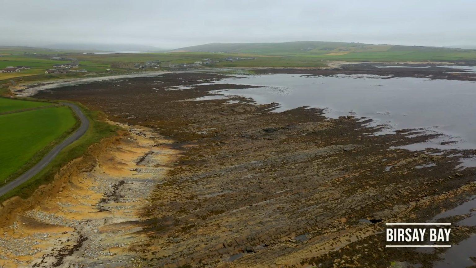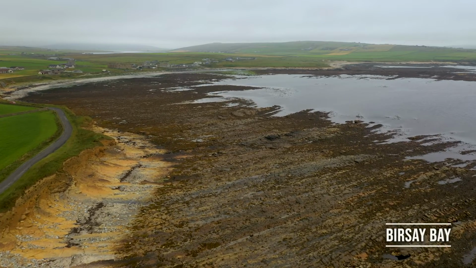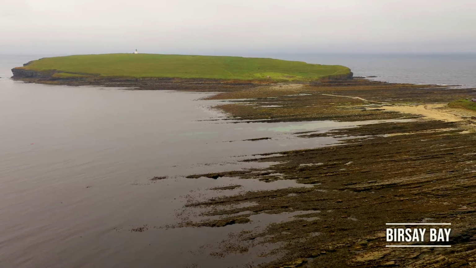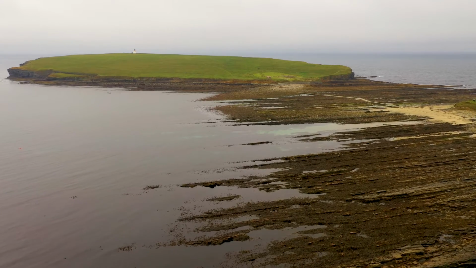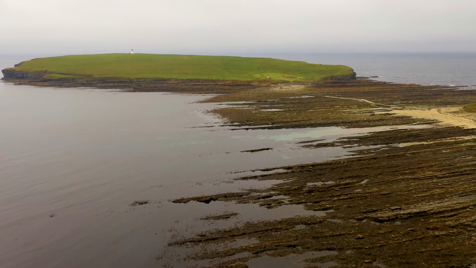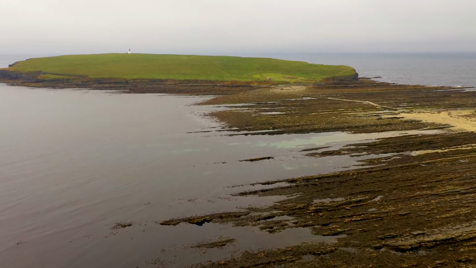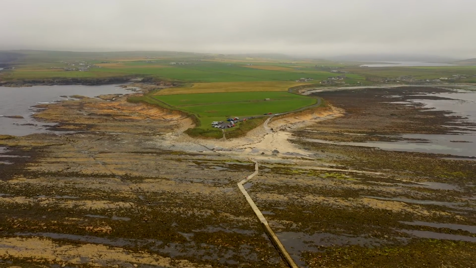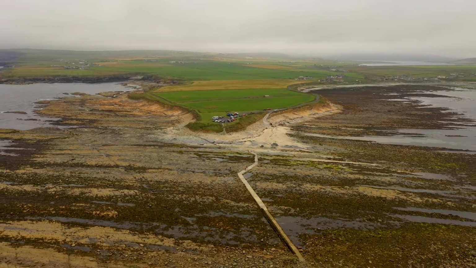At Bursey Bay, we have a low, rocky shoreline. This shore platform extends for around 200 meters seaward at low tide. This is typical of many parts of mainland Orkney and the North Isles.